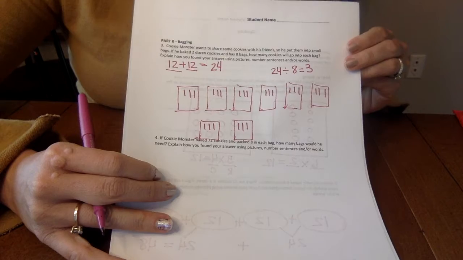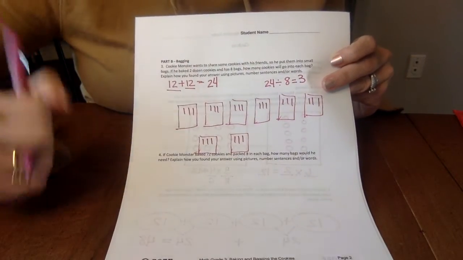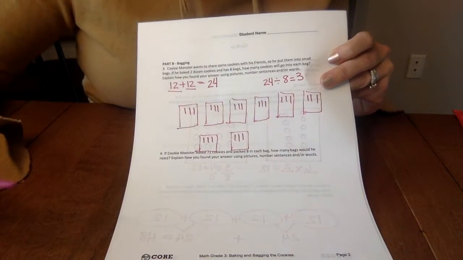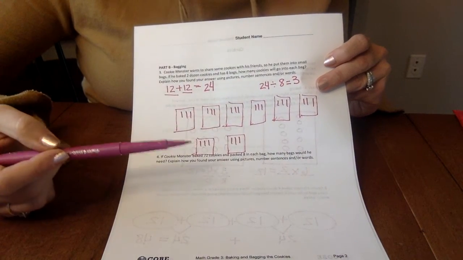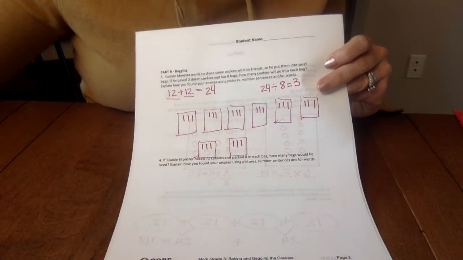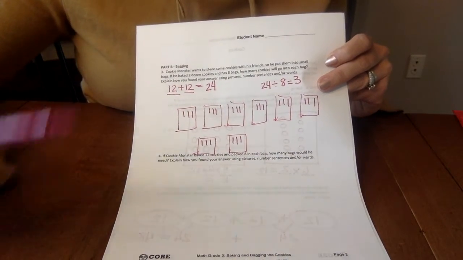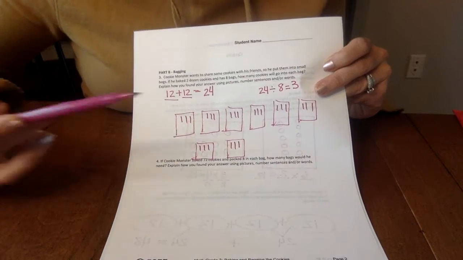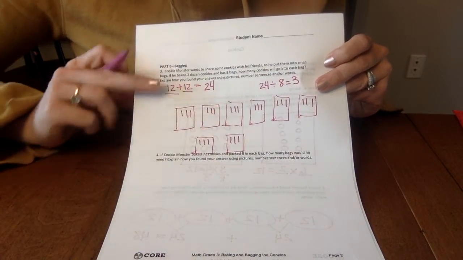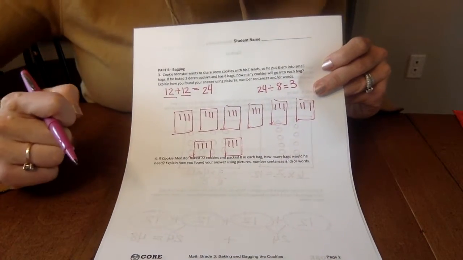So those are the strategies I used. There are other strategies for division that you could have used to share out. You could have taken the 24 and subtracted 8, then subtracted 8 again, then subtracted 8 again, and that would have told you that you had 3 groups of 8, that each bag got 3 cookies. That's another strategy that you could use for division or sharing out of the cookies.